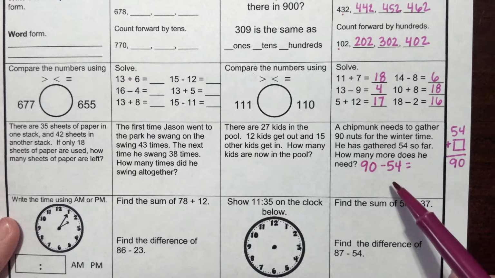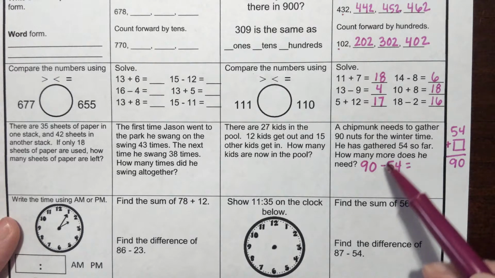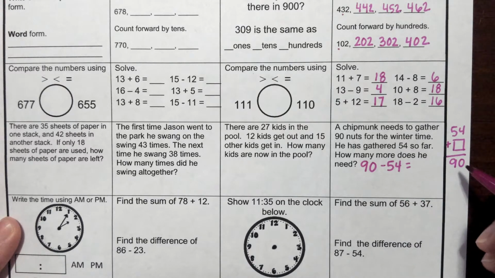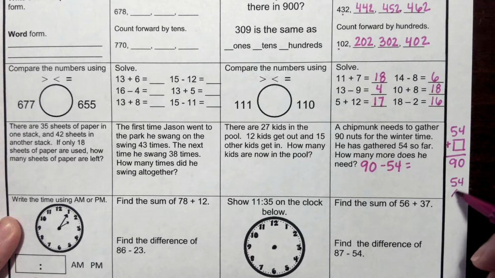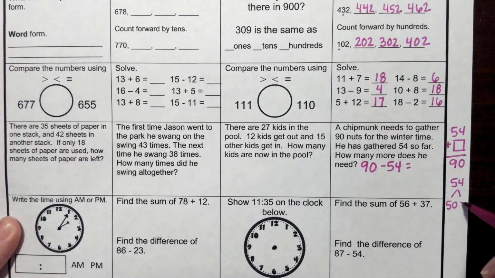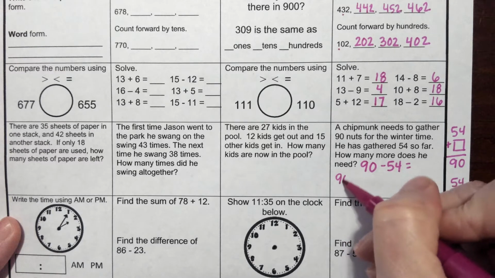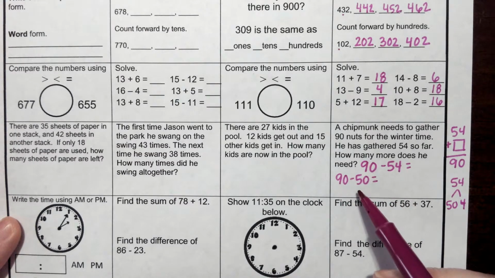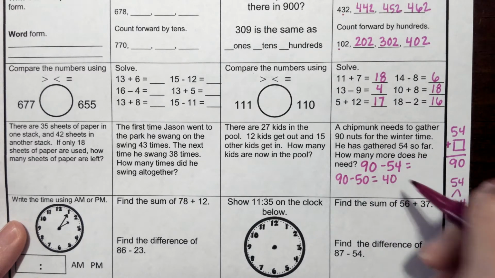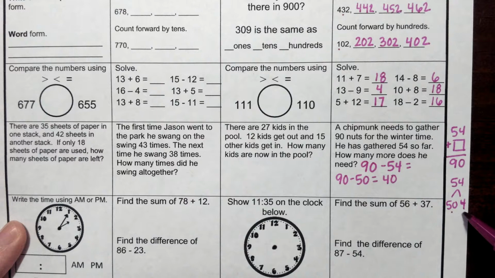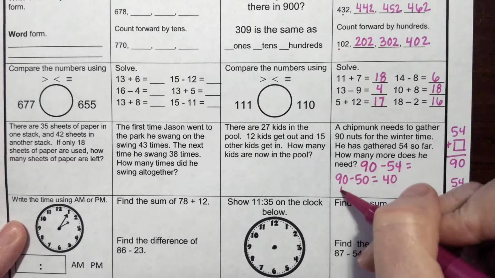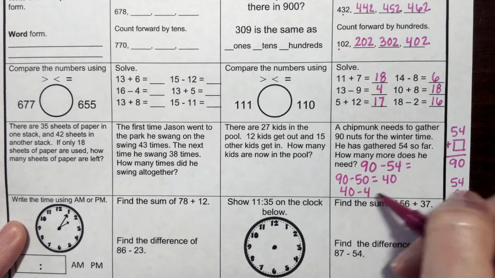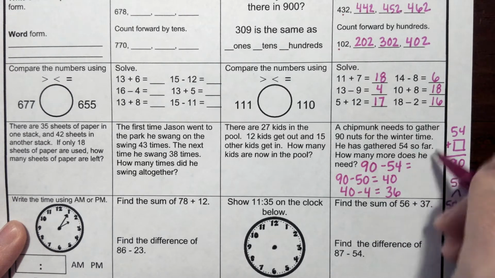I'm going to choose to solve it by subtracting, and I'm going to use the strategy where I subtract the 54 in parts. So I know that 54 is really a 50 and a 4. So I'm going to subtract it in those parts. So when I begin with 90, I'll subtract the 50 first. And I know that 9 minus 5 is 4. So 90 minus 50 is 40. Now that I've subtracted the 50, I only need to subtract the 4. So I have 40 minus 4, and that leaves me with 36.